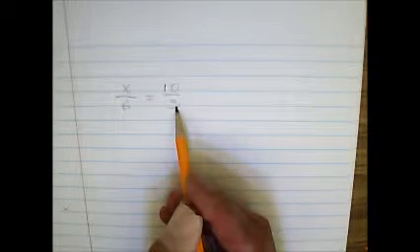I don't want to know what the missing number is. Don't get me wrong, I'm not asking for what the missing number is. What can we say? What if I were to take this and put it into words? How would it be said? And instead of saying, okay, that's good, she said x is to 6 is equal to 10 is to 3.